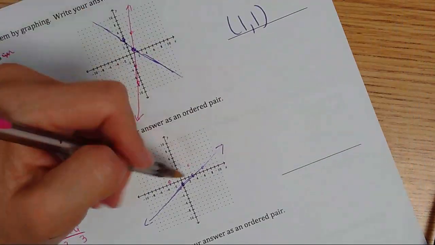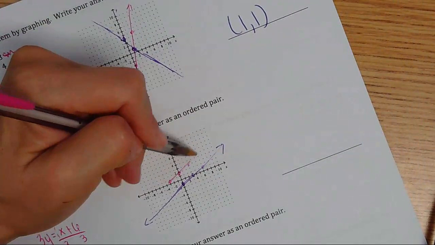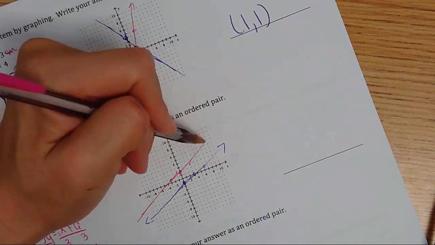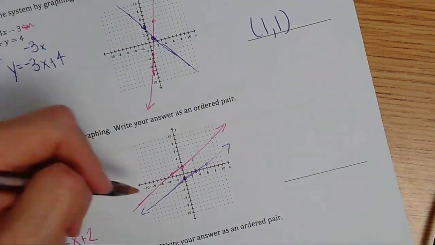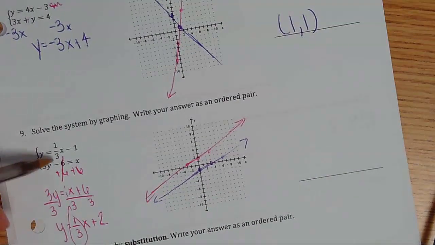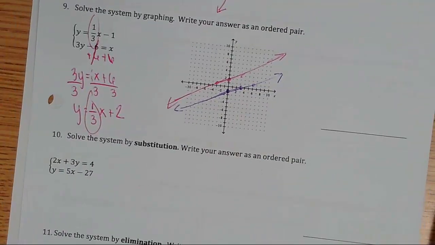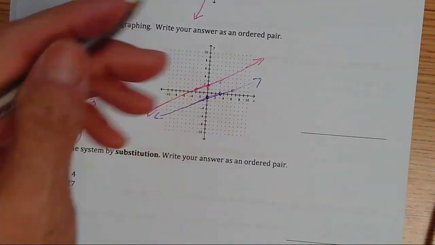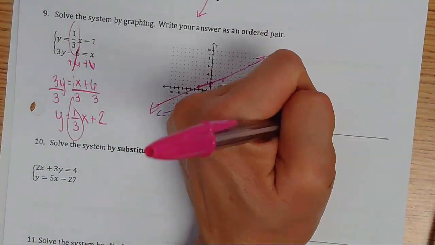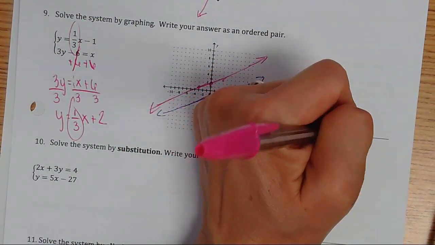down 1 over 3. What's going to happen is I'm going to have 2 parallel lines. Notice they had the same slope. Ooh, that's a big indicator. So parallel lines, no solution.